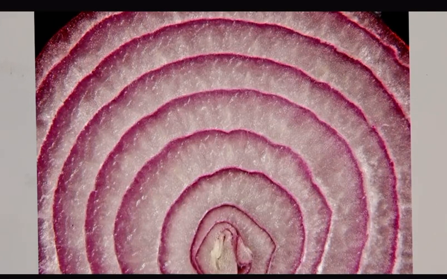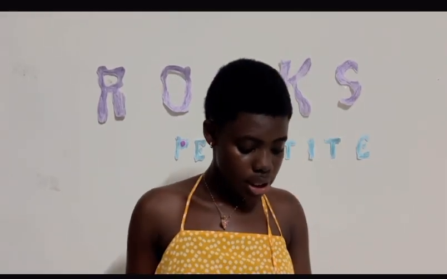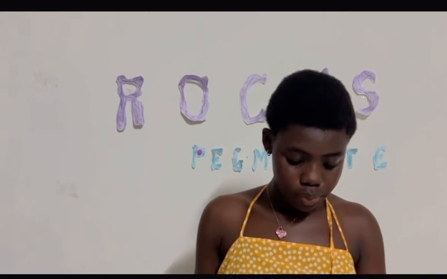And as we know, onions are made up of different zones and different layers, so this makes the pegmatite similar to an onion.